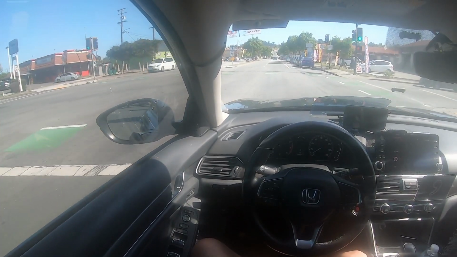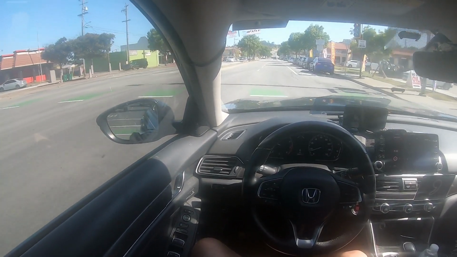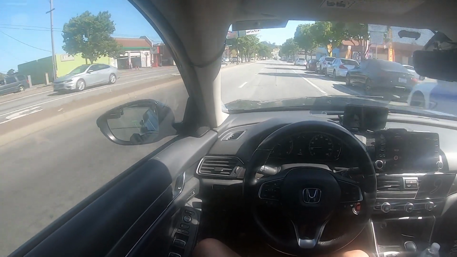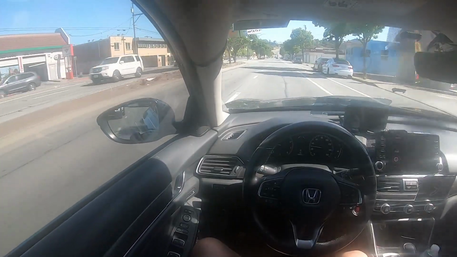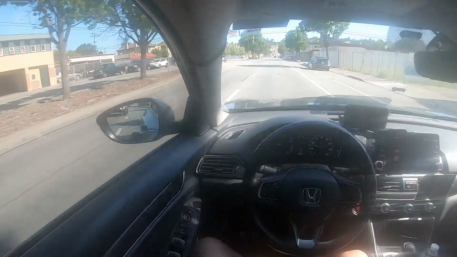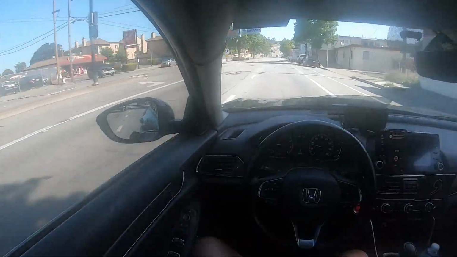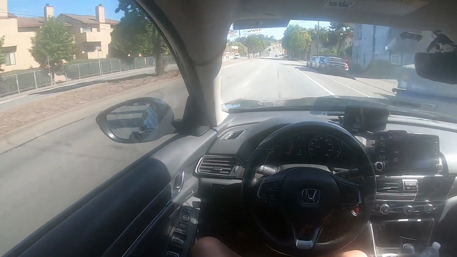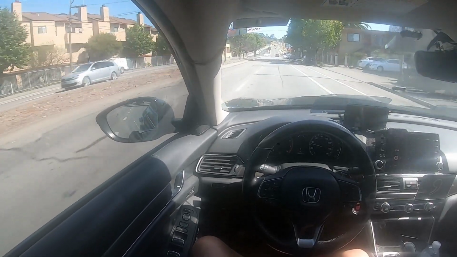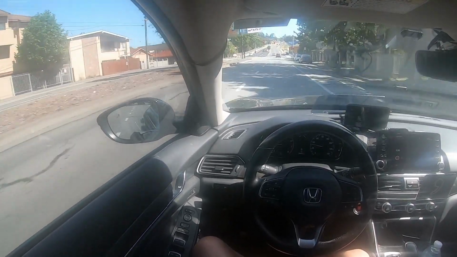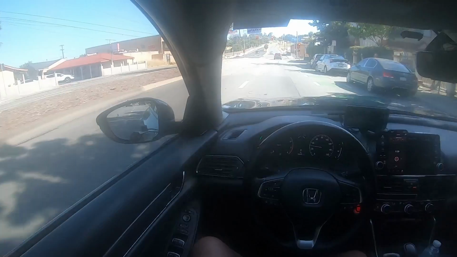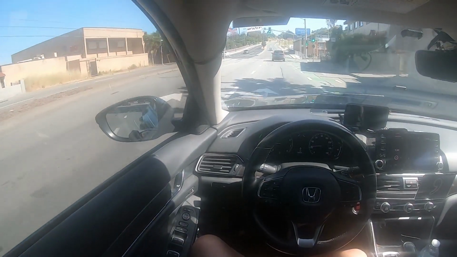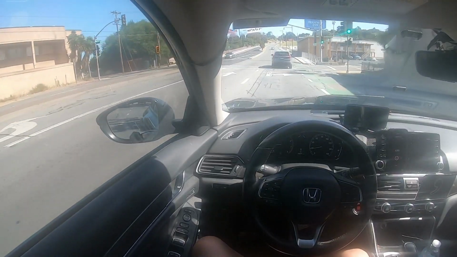The long, I'm using gas pedal. Yeah, the feel is very good. The feel is very good.